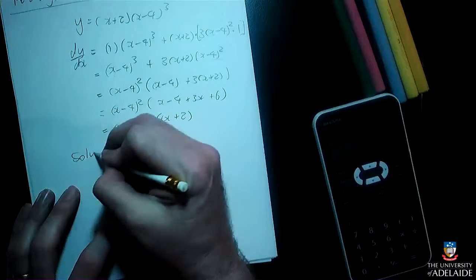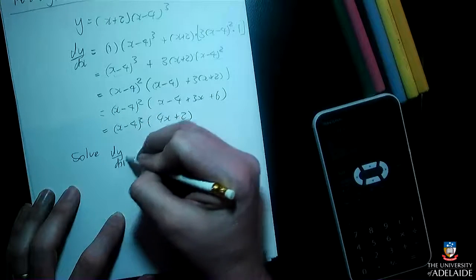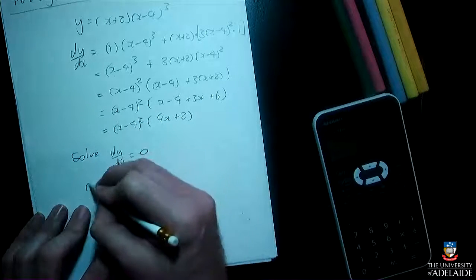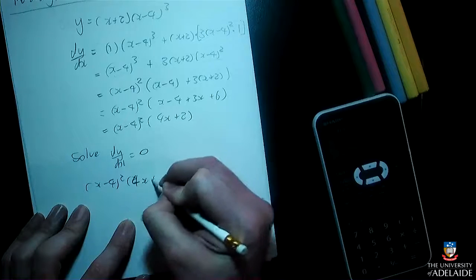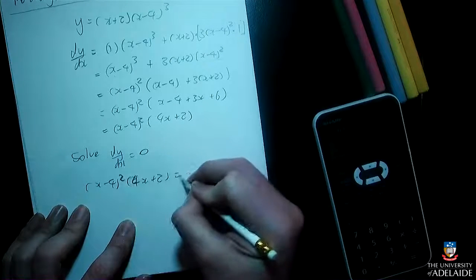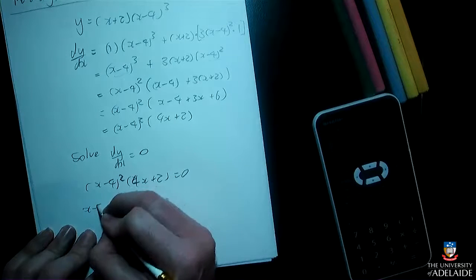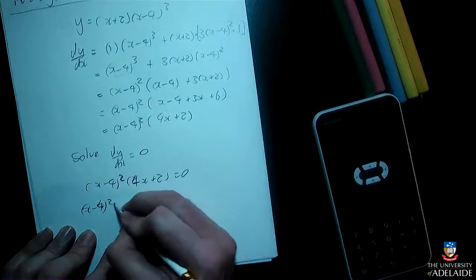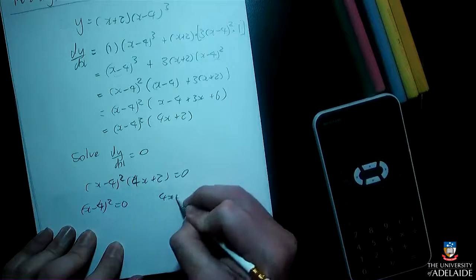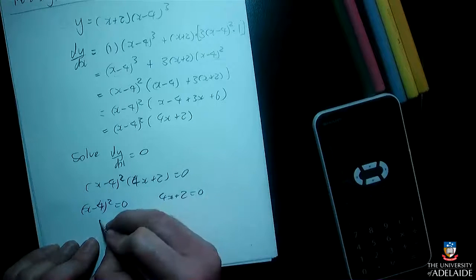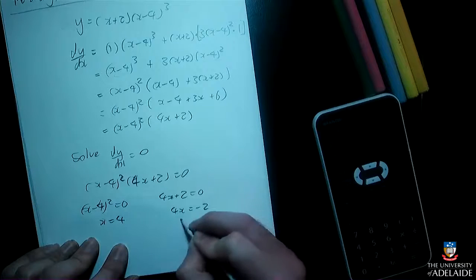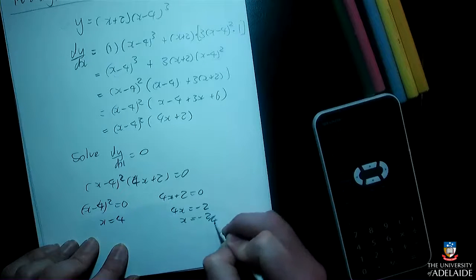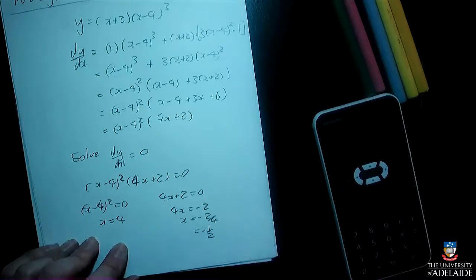Okay, so now I'll solve for dy on dx equals 0, which means (x minus 4) squared (4x plus 2) equals 0. So either (x minus 4) squared equals 0, or 4x plus 2 equals 0. This would be that x is 4. This would be that 4x is minus 2, so x is minus 2 over 4, which is minus a half.